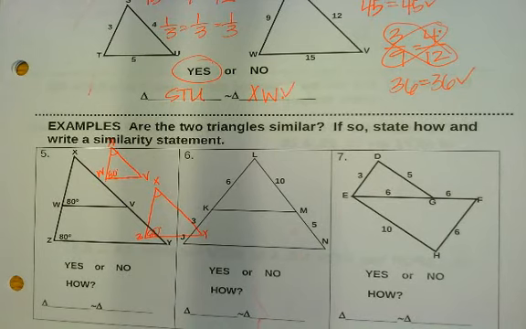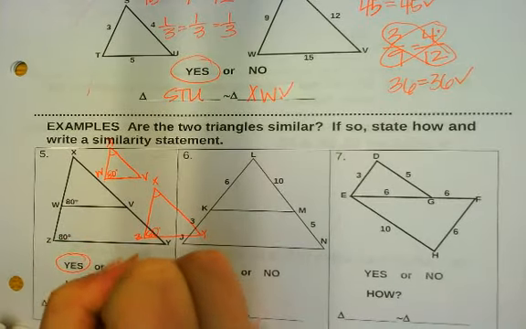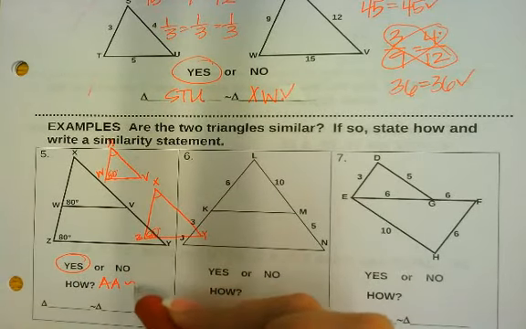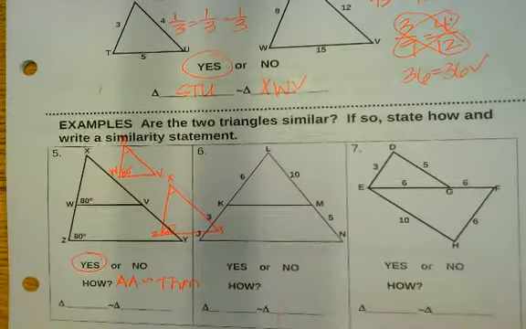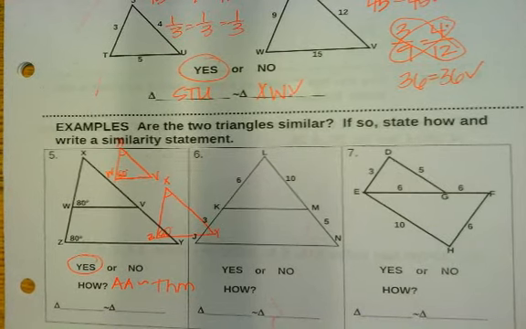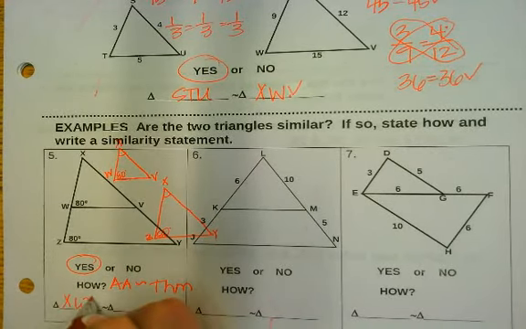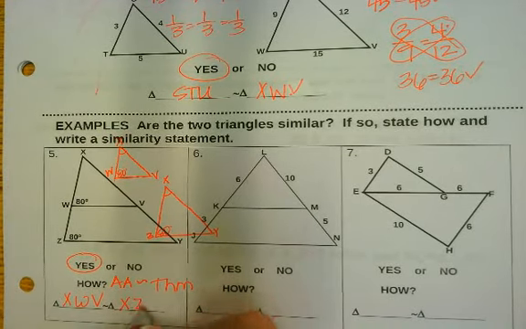So therefore, what do we have? Angle, angle, similarity theorem. So it's yes by angle, angle. This little symbol, I think it's called a tilde, is called similarity. And then you can just say THM for theorem. If I say triangle XWV, that would be similar to what? XZY. Right on.